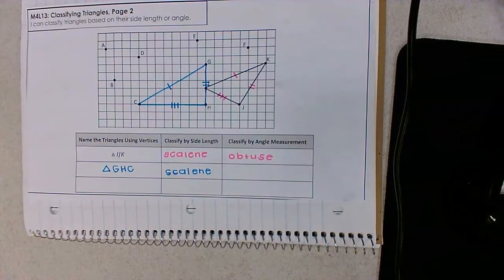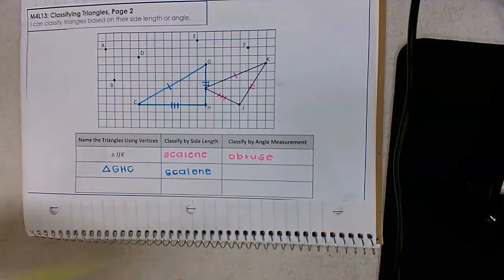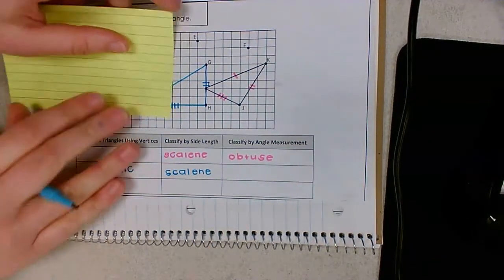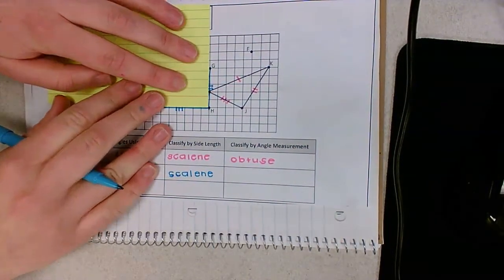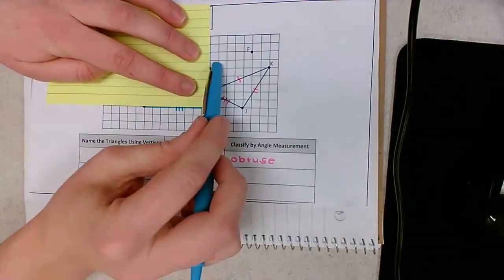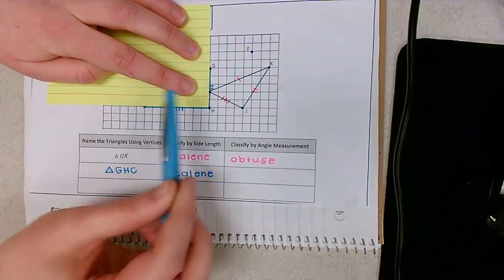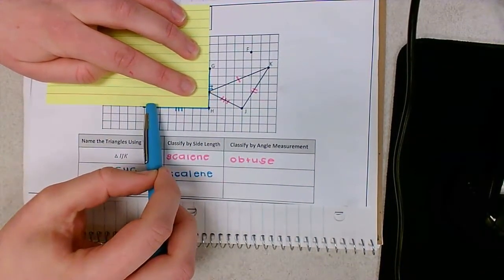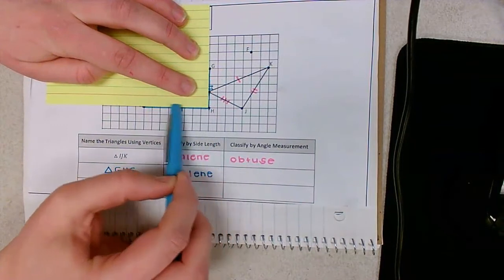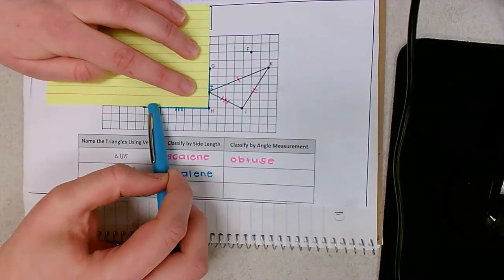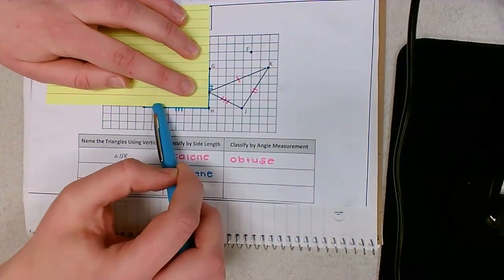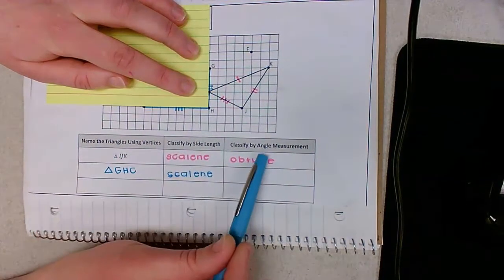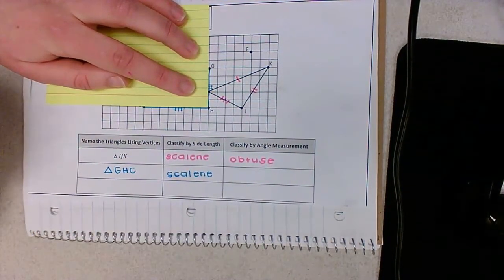Now let's talk about the angles in here. I'm going to pull out my right angle tool again. I can spot pretty quickly that in the corner of this triangle, it lines up perfectly with my right angle tool. This is a 90-degree right angle. Since this lines up with my right angle tool, we call this a right angle triangle. That's what we would classify it by, as angle measurements.